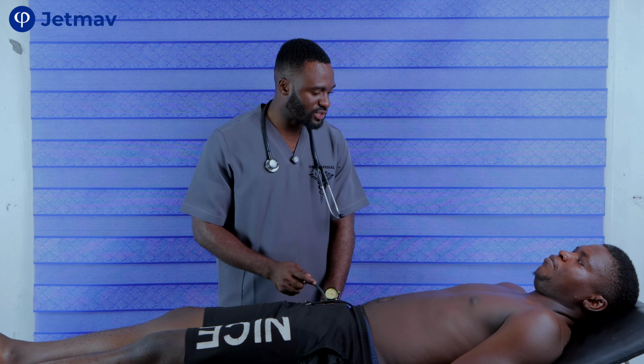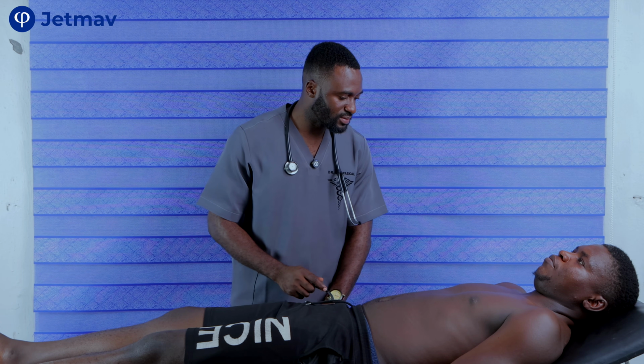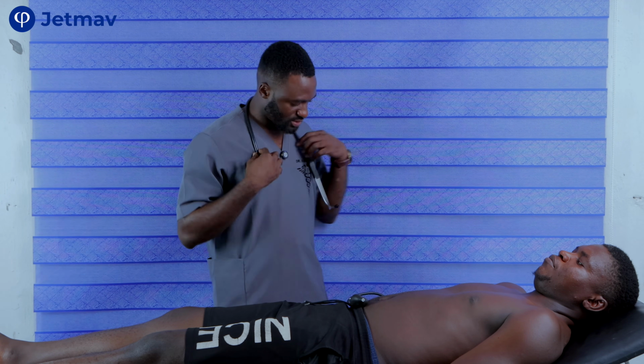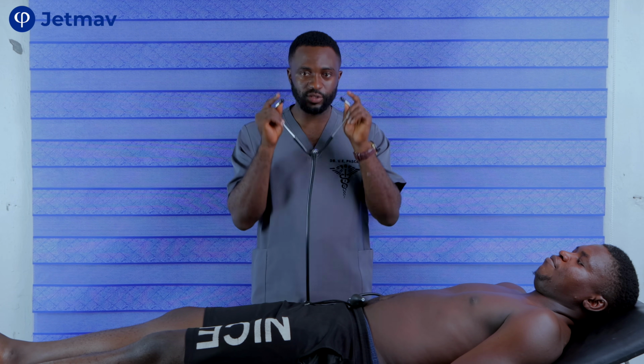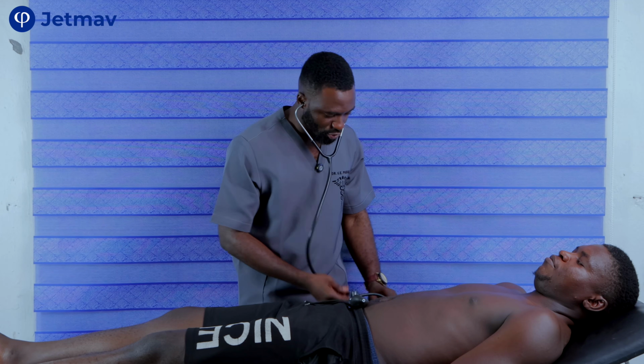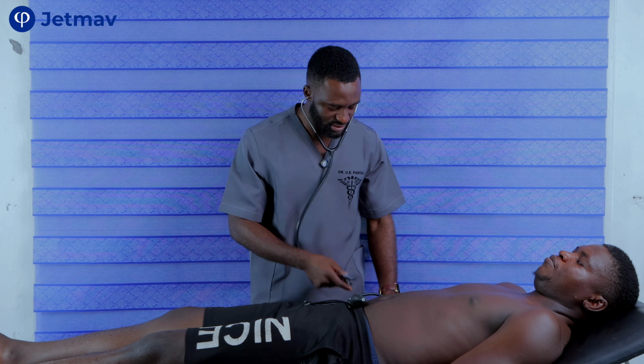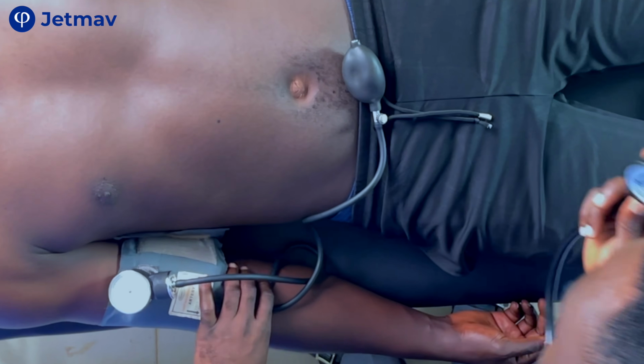So I'm going to inflate to 150. Then I'll now use the stethoscope. Ensure the earpiece is pointing forward. So you locate the brachial artery. The brachial artery is on the medial aspect of the elbow.